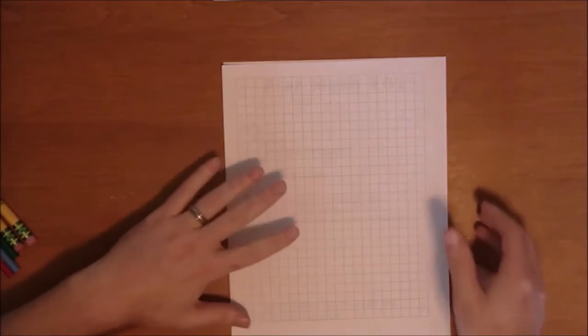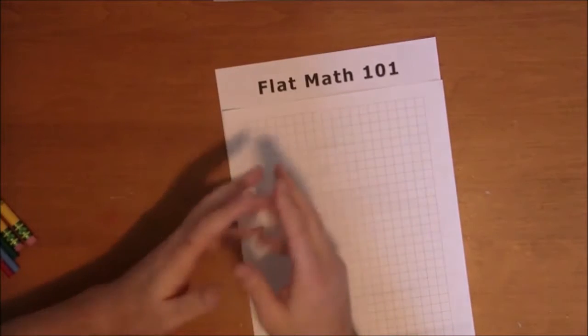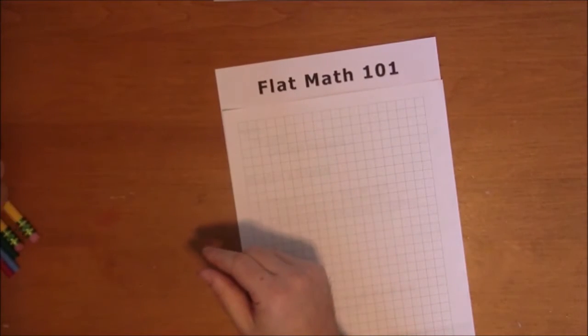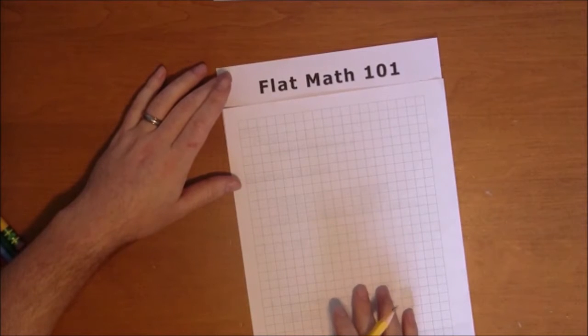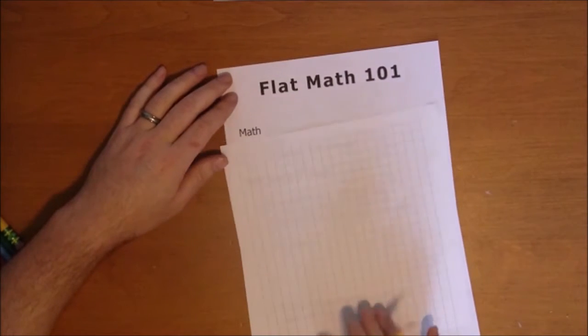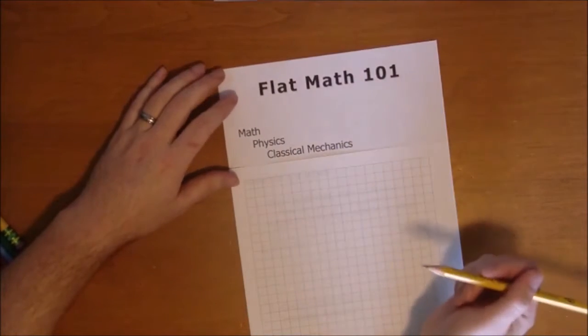Welcome and hello. I would like to do a quick review of some math and physics concepts, and the point of this is to help out those in the flat earth community to be able to be more quantitative and accurate in their statements. So beginning, I don't see so much that there are math mistakes.